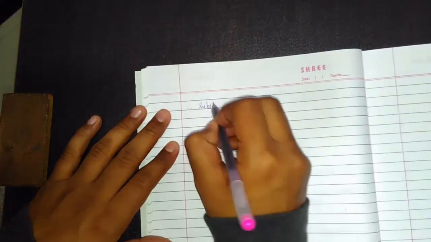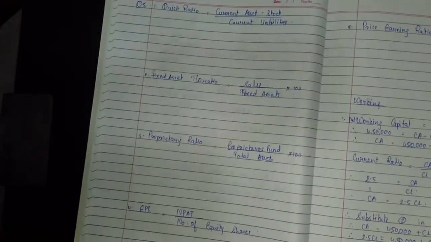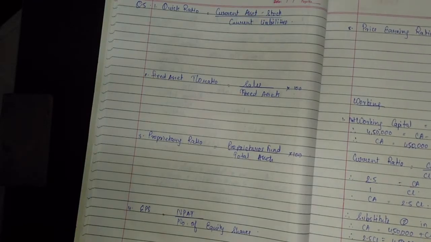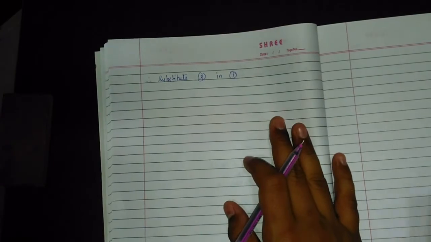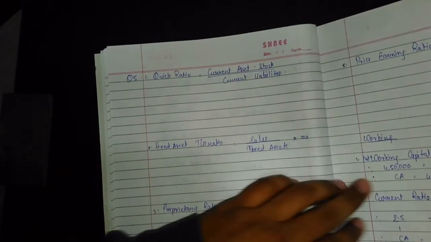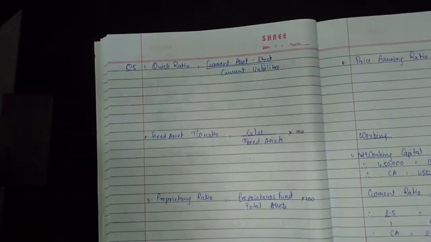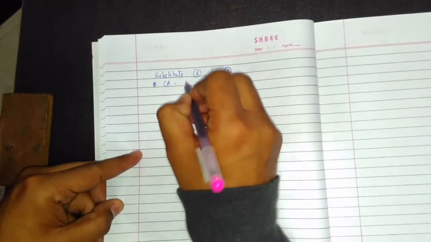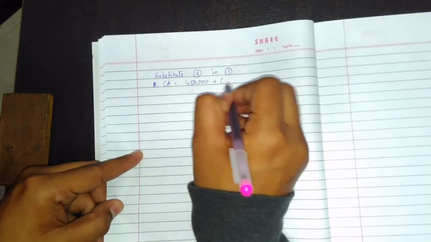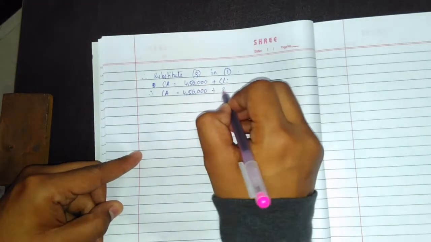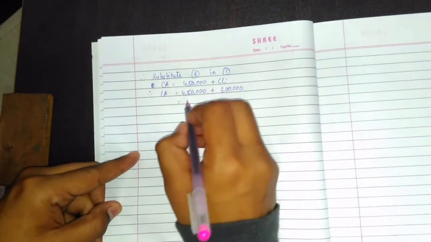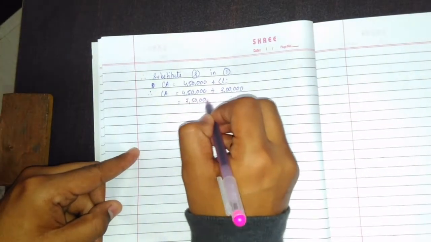Therefore substitute 3 in 1. Okay. How much is this amount? CA is equal to 4,50,000 plus CL. Therefore CA is equal to 4,50,000 plus CL, that is 3 lakhs. That means current assets is equal to 7,50,000. Hope this is quite clear.